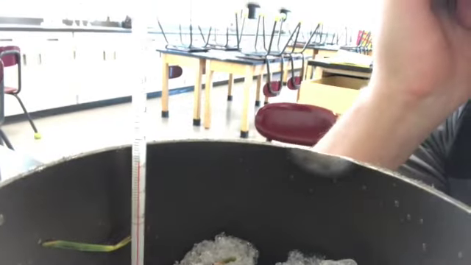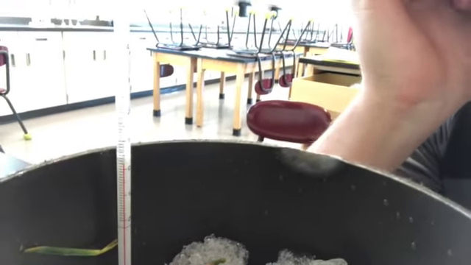I want you guys to make a prediction in your head. What do you think that temperature is going to be after 5 minutes as it's sitting on my hot plate here?